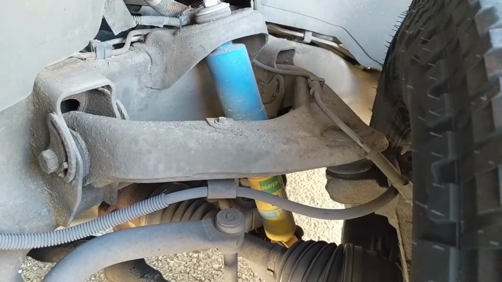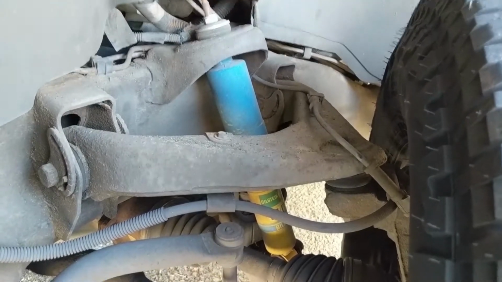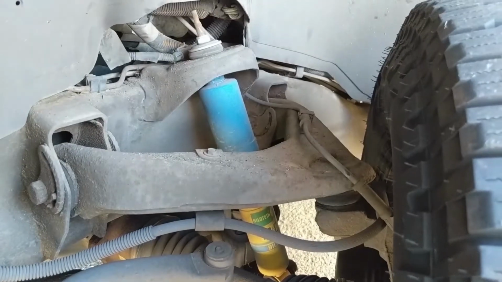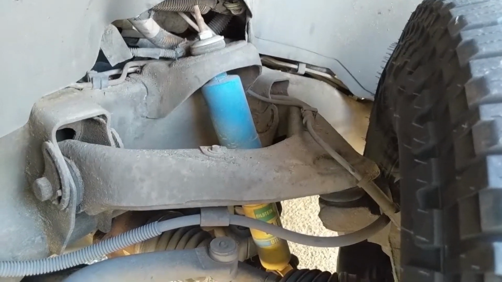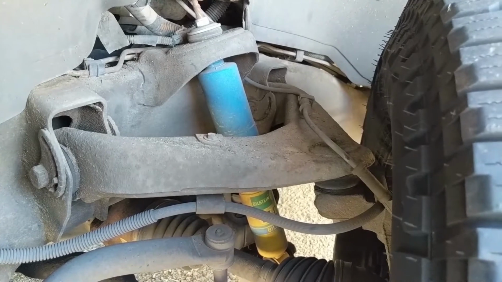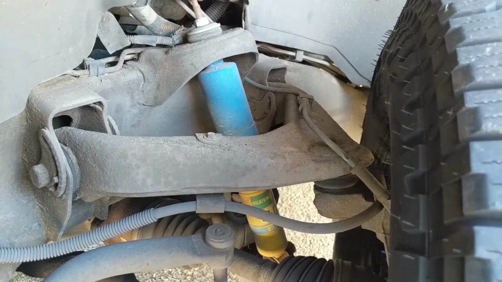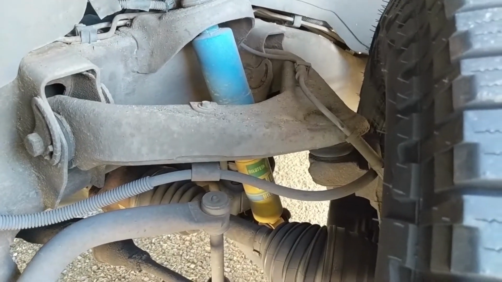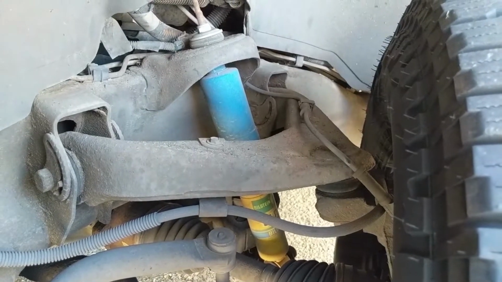The shock is not a structural component of the vehicle. This shock can be removed with the vehicle weight on the ground and nothing would change. It only dampens the spring oscillations. The suspension system doesn't rely on the shock for anything structural.